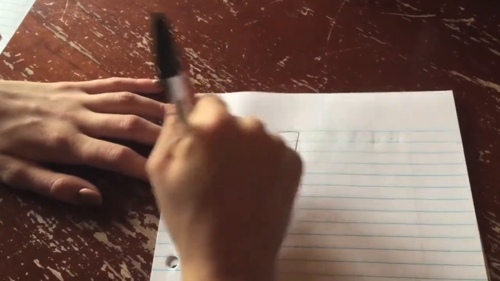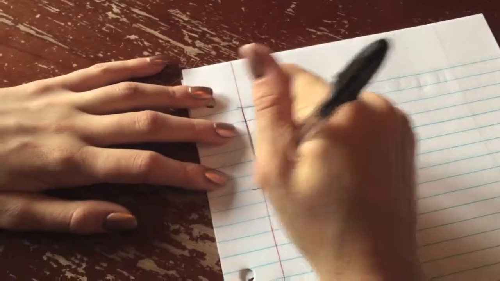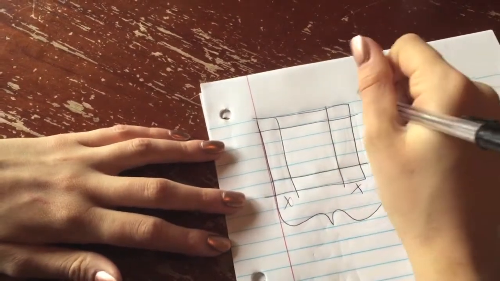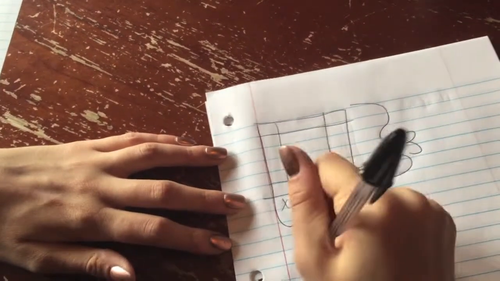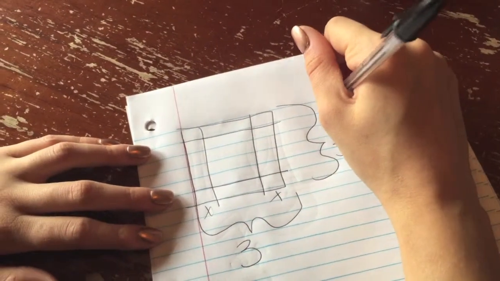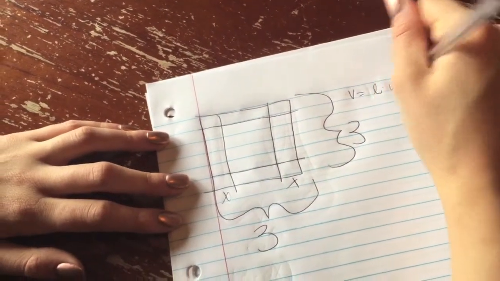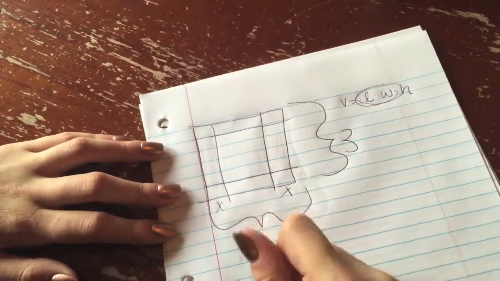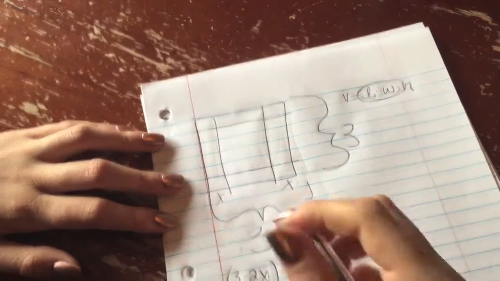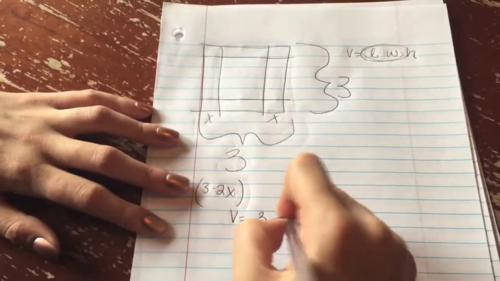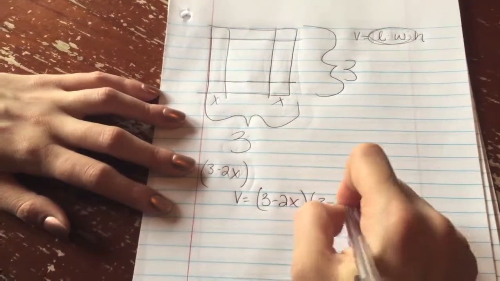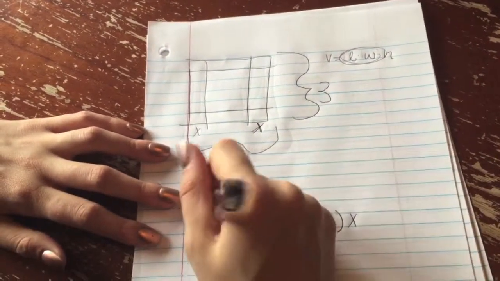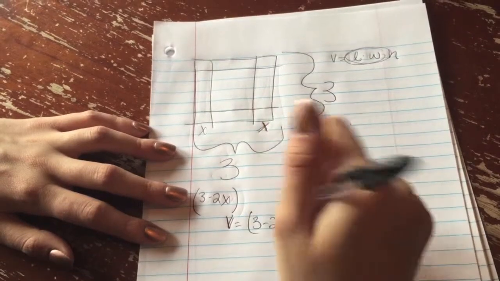Let's start with our 3x3 box. So the height's gonna have to be x, and then the dimensions of our box are 3 and 3. And since the volume of this open top box is gonna be length times width times height, to find out the length and the width, since they're equal because it is a box, we can do 3 minus 2x. So for the volume, we can do 3 minus 2x times 3 minus 2x, and then times our height, which is x. Now we have to factor this equation.